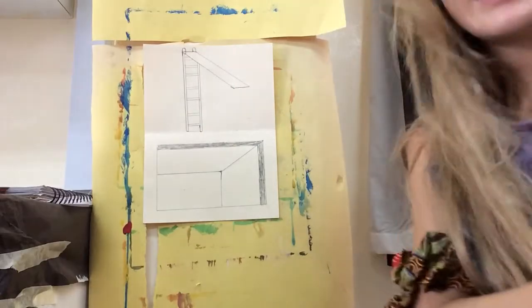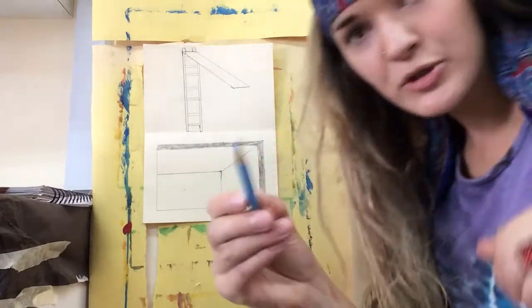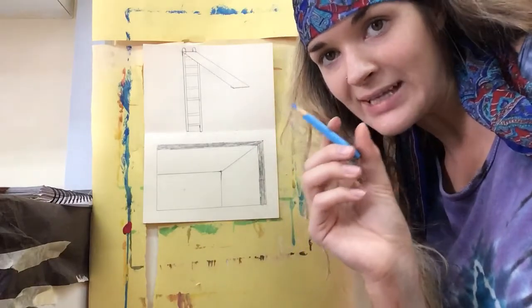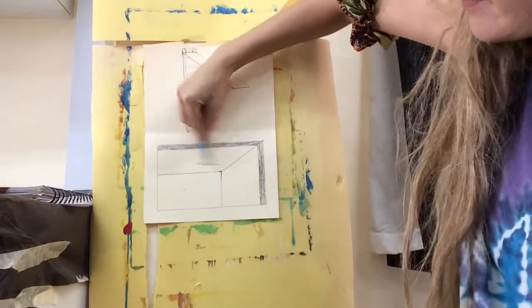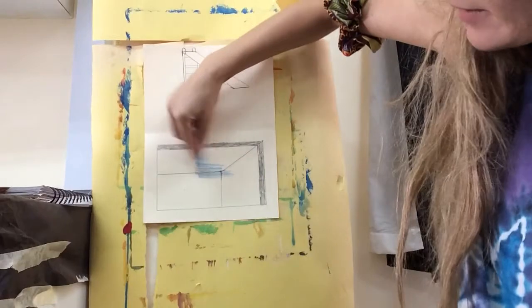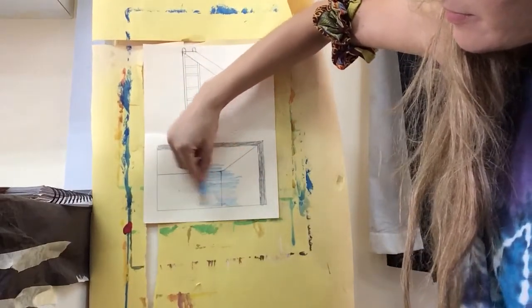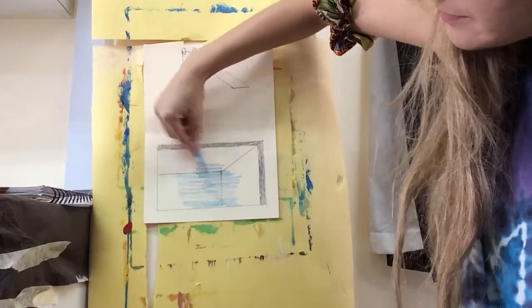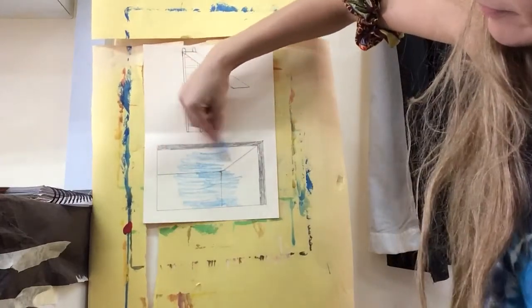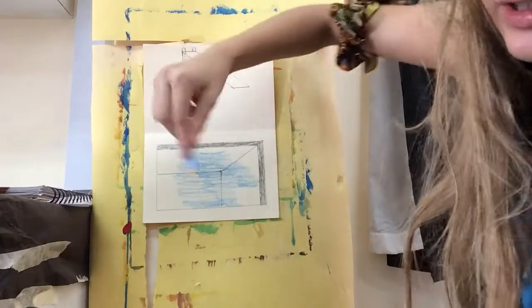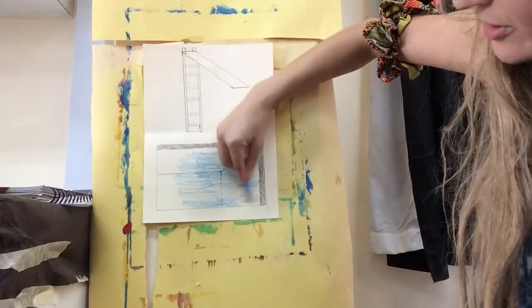Okay, done my shading. Now I'm going to pick up my blue colored pencil and I'm going to color the whole pool lightly. Okay, I color everything. I'm putting my pencil on its belly, on its side, so that way I can cover more area faster.